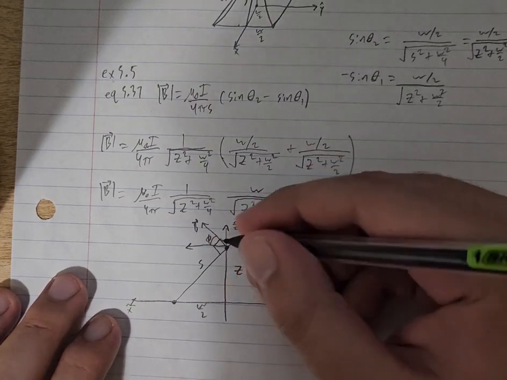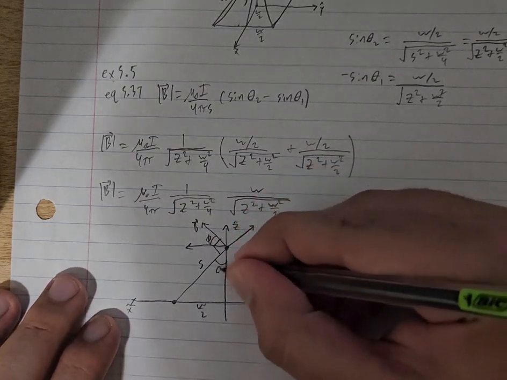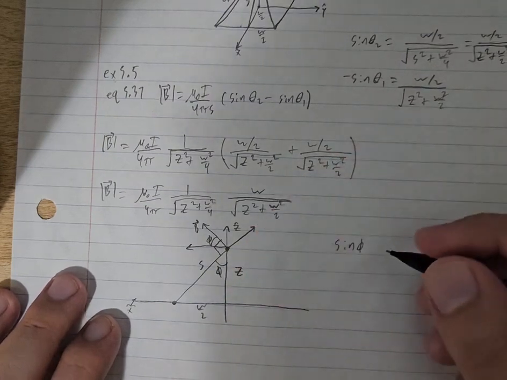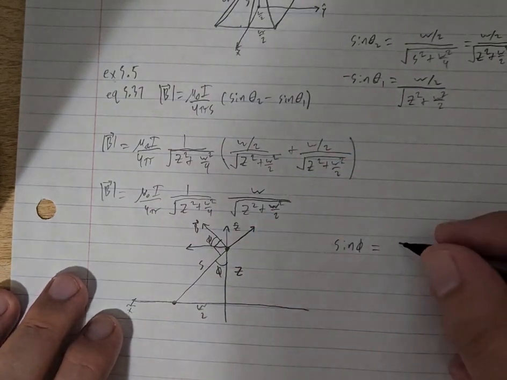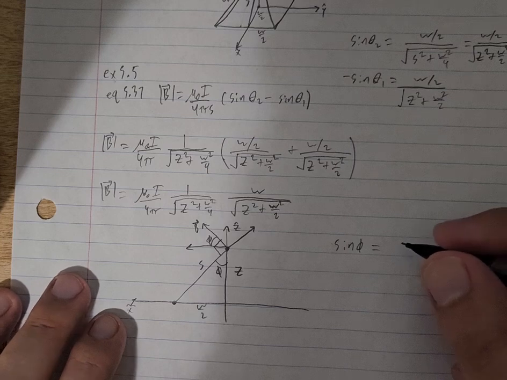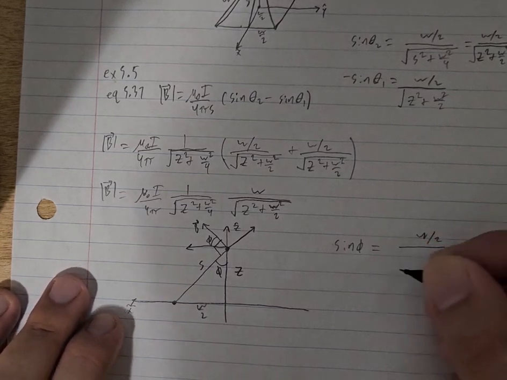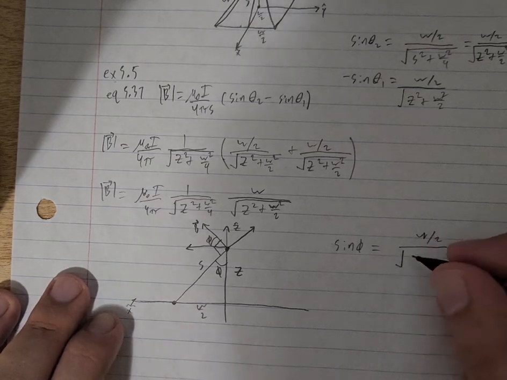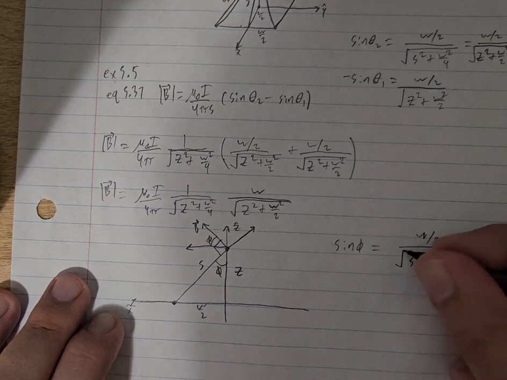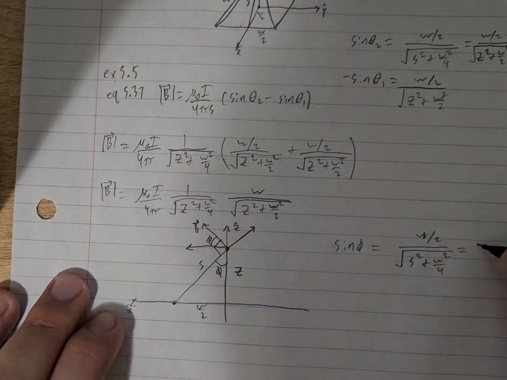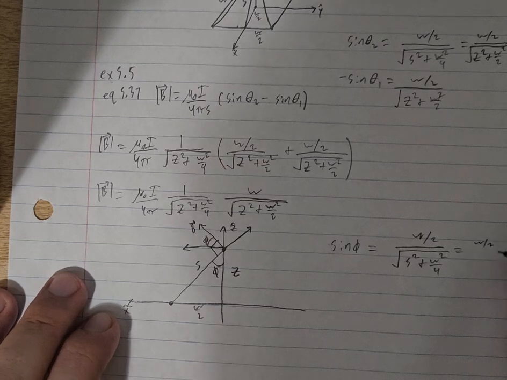We can get this sine phi from using geometry. We know that this phi angle would also be the same here, which means that sine of phi would be w over 2 over the square root of z squared plus w squared over 4, equal to w over 2 over the square root of z squared plus w squared over 2.